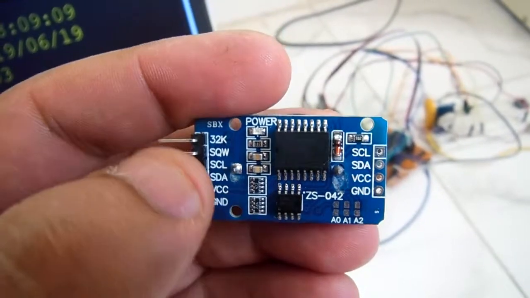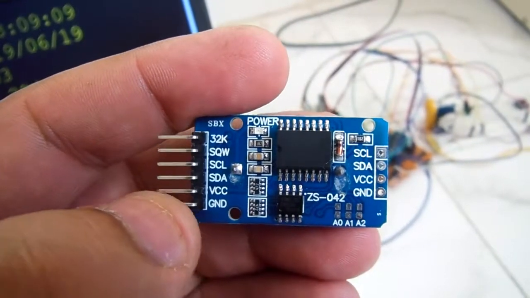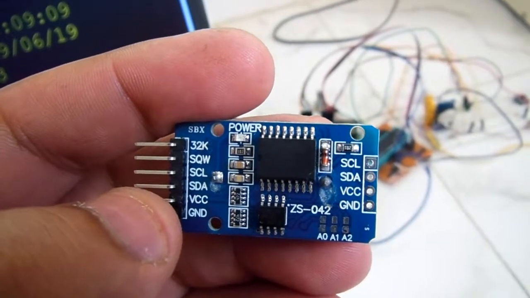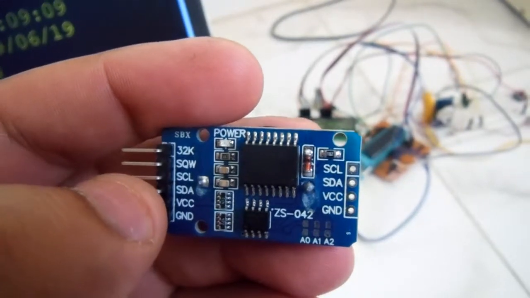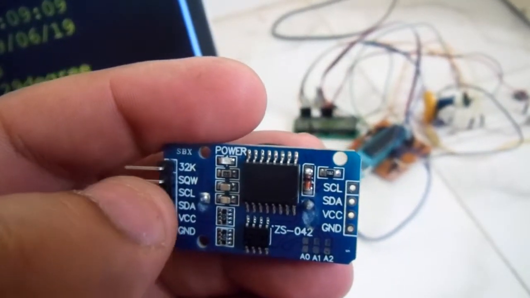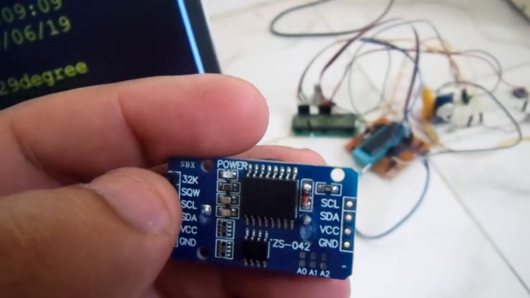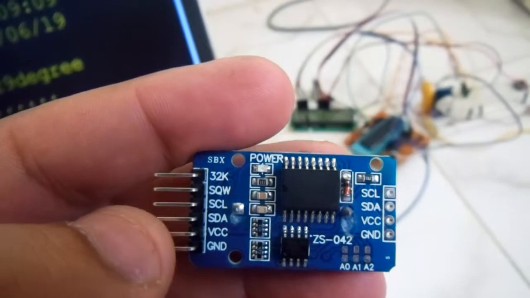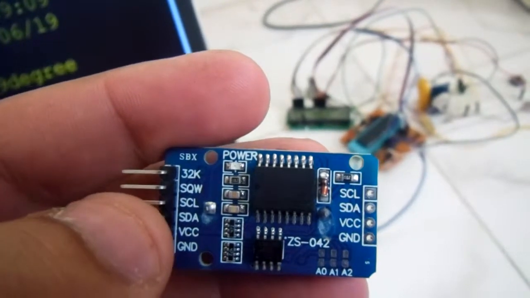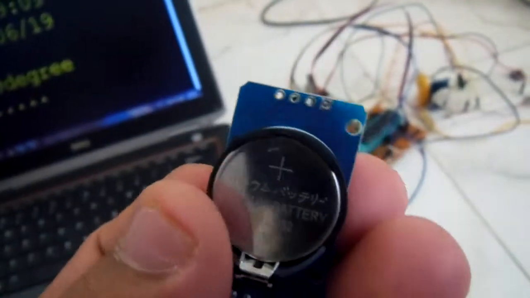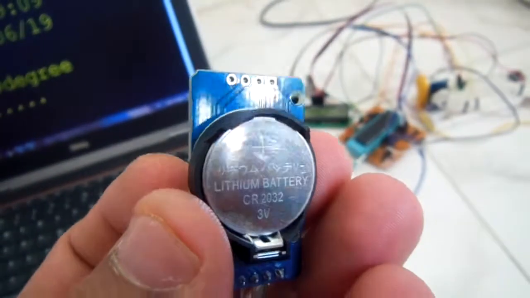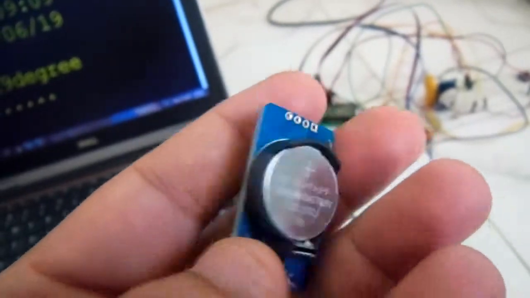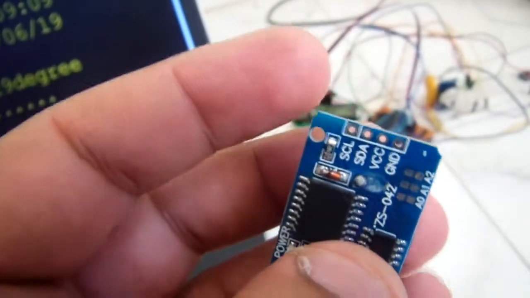It has different pins. VCC is about 3.3 volt to 5 volt. There are serial clock and serial data pins, and a square wave generator with 32 kHz frequency. At a time we are using only 3 pins: ground, VCC and serial data. It has its own power supply of about 3 volt, so when the external power is off, it uses its own coin cell in order to keep the time.